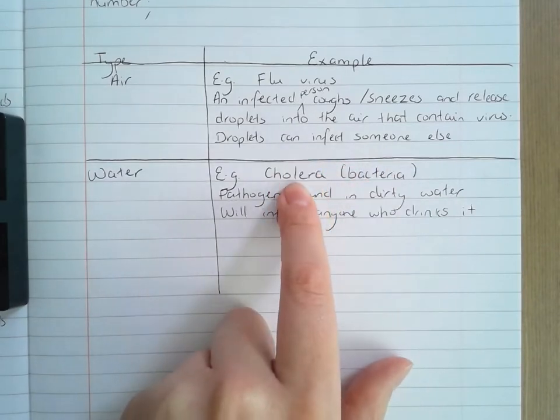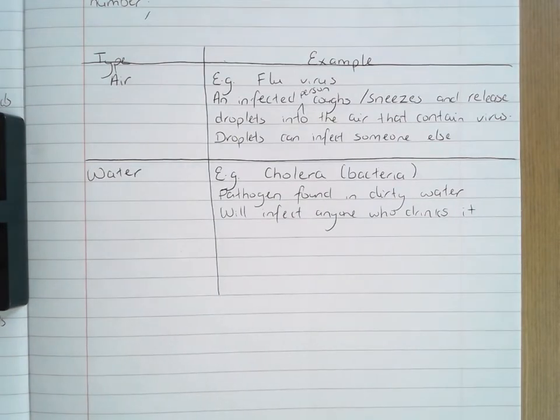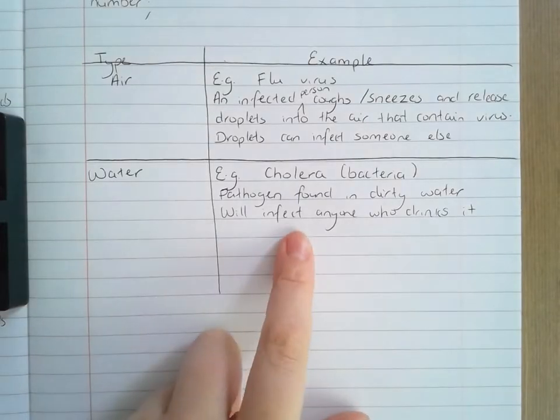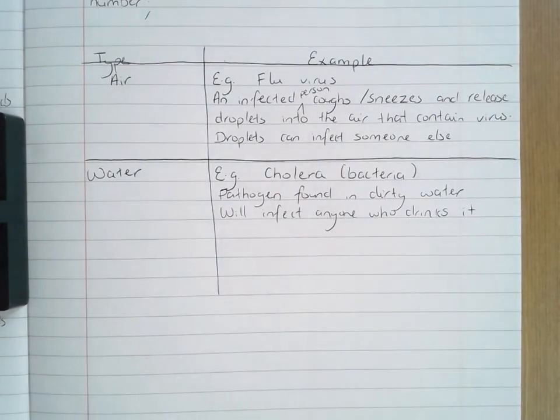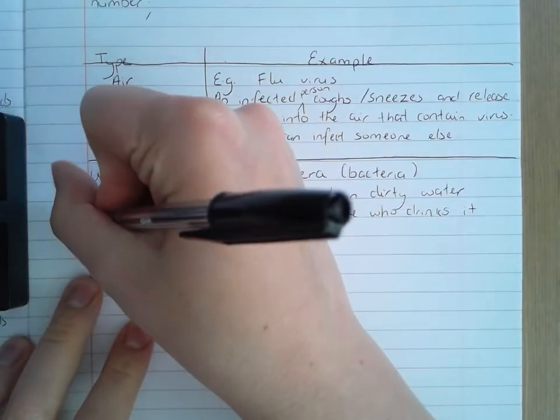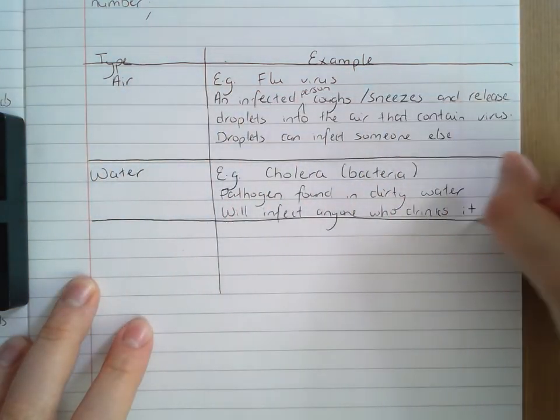Now, we're okay in this country because all of our water is treated. Even the tap water we get from the tap has all been treated. It's not going to contain cholera. But in other less developed countries where they don't have a treated water supply, you can find bacteria in their water, such as cholera. And when you drink that water, you can get the disease. So that's an example of water transmission.